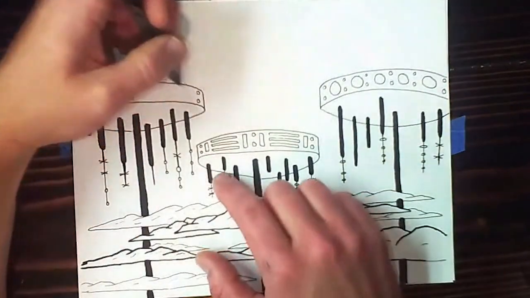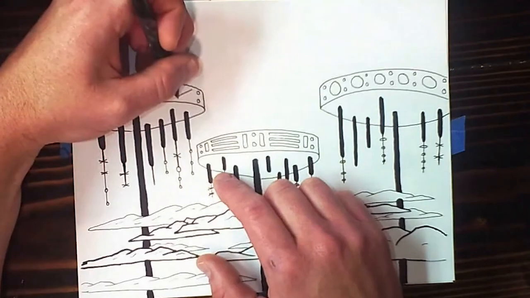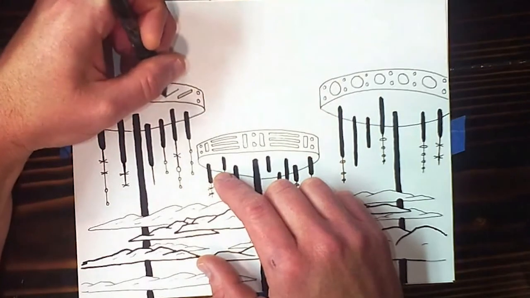And maybe this one, on these ones, maybe we're going to have some diagonal lines.